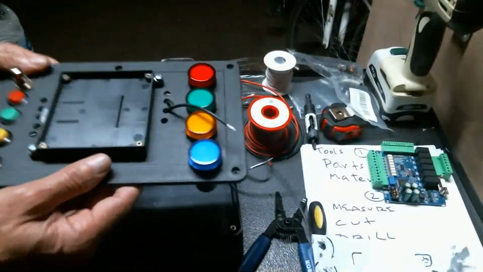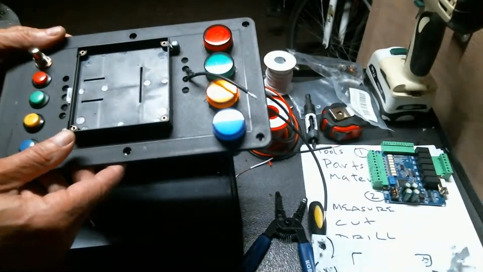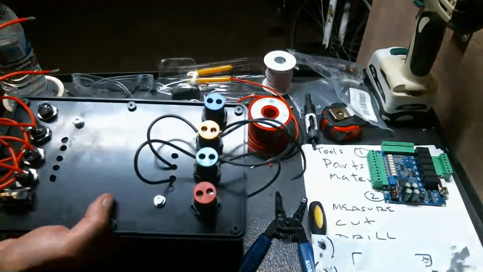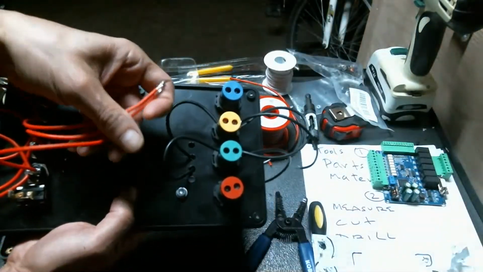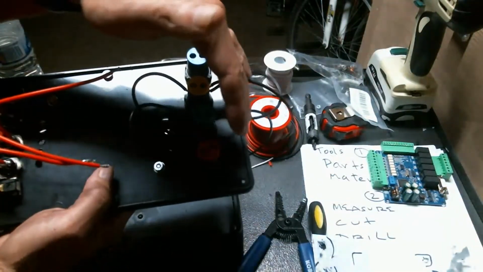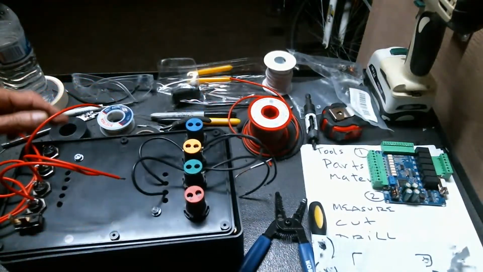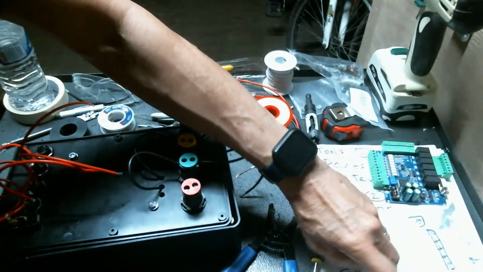Let's look at the back of this front panel to see what work we need to do here. As you can see, I already started some work which I pre-recorded for you, and that is wiring the inputs and part of the outputs. I'm not done yet, but I want to show you why I'm wiring that up.